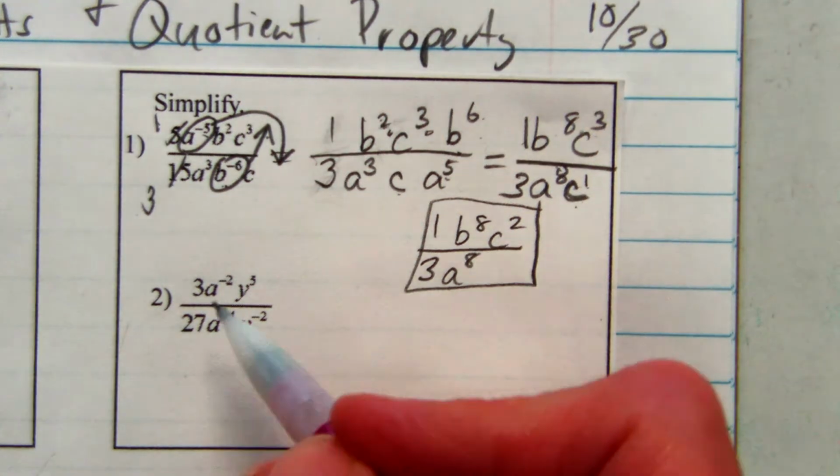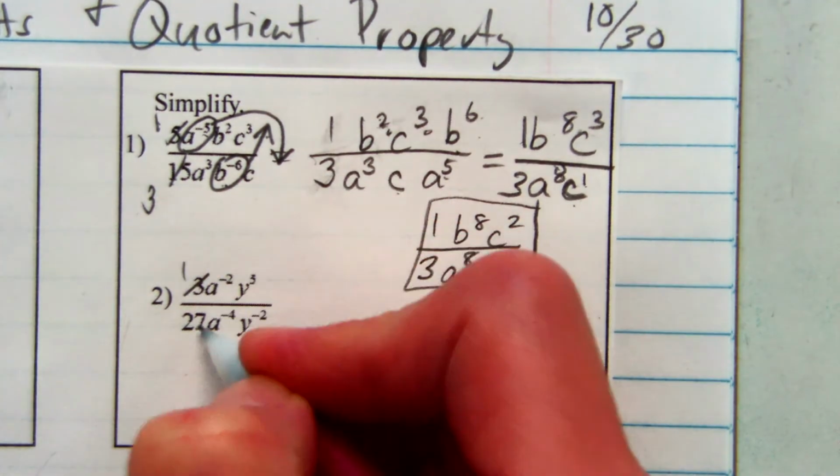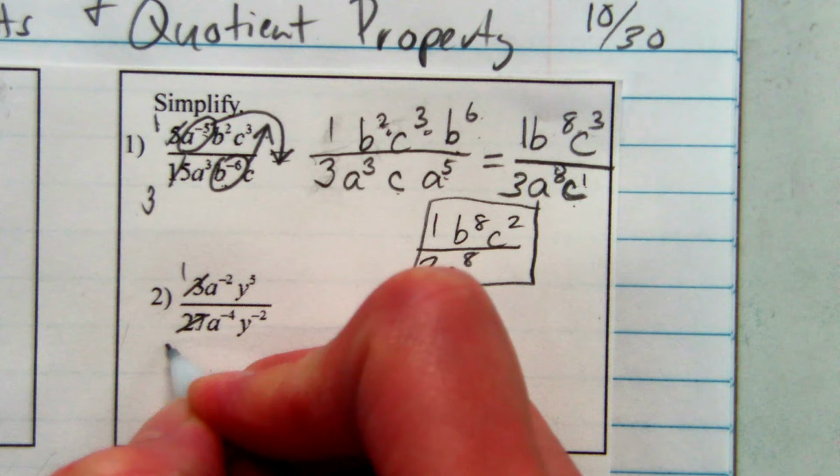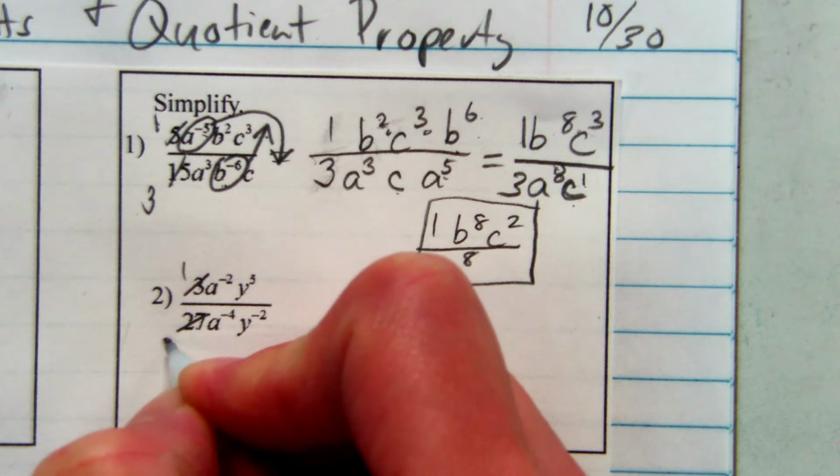Okay, so 3 and 27, what can those divide by? 3. We get 1. What's 27 divided by 3? 8. Close. 7. Wrong other way. 9. 9. There we go.